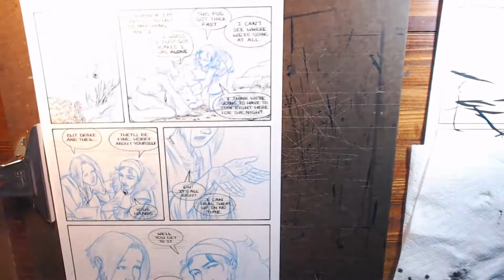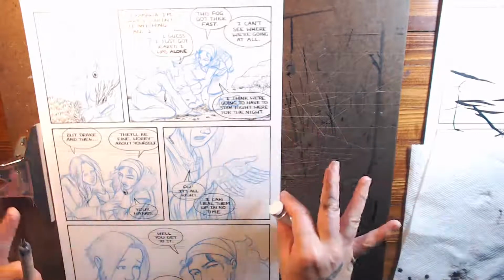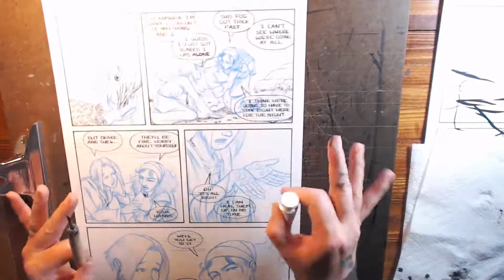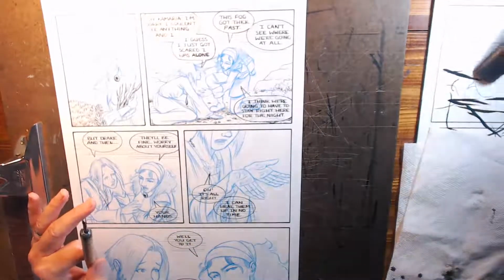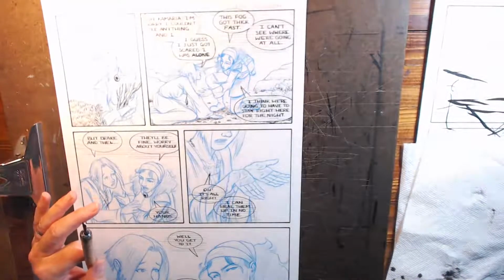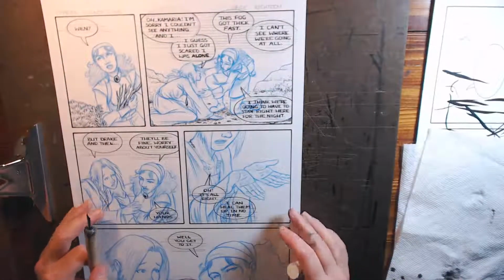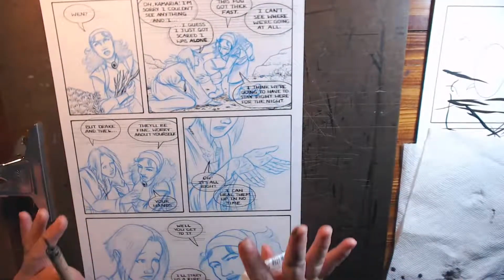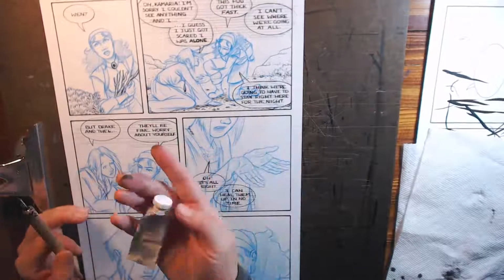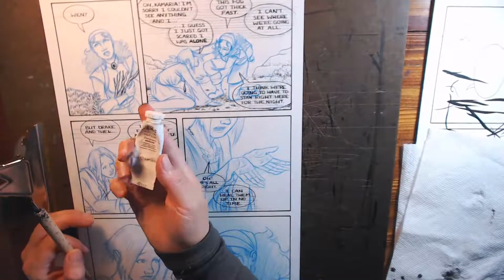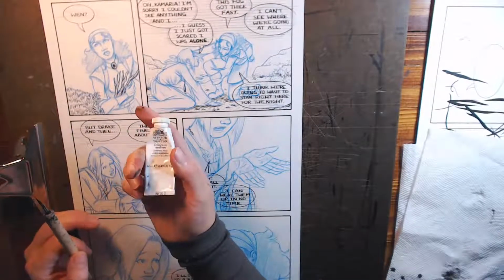After I'm done with everything, because I will probably do that a few times throughout the course of working on a page, at the very end I go over everything with white gouache.